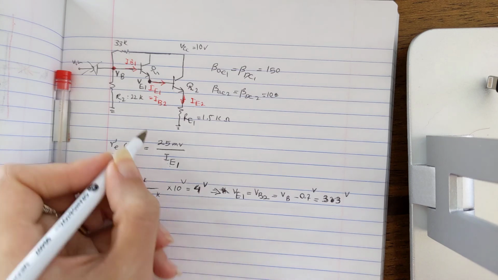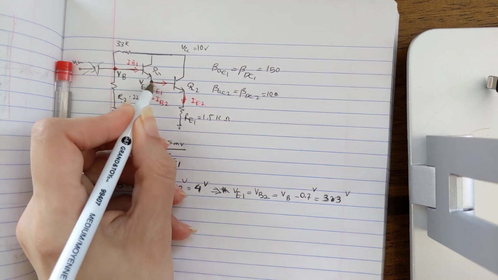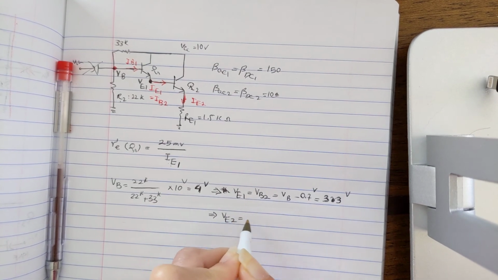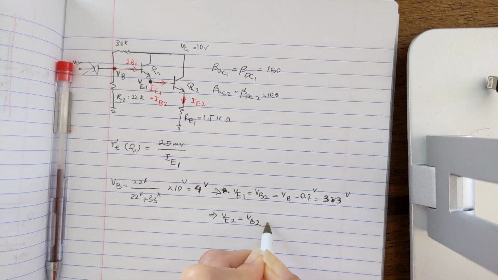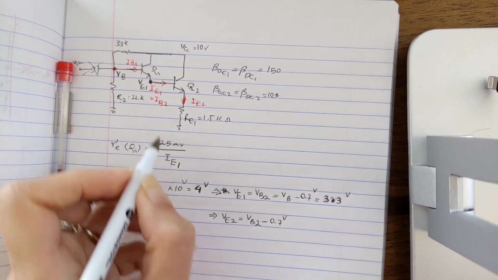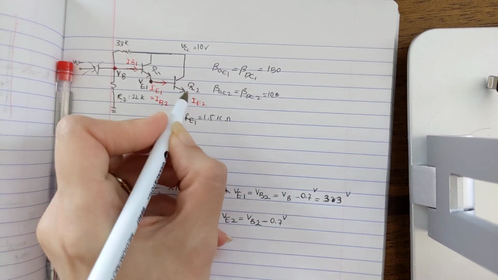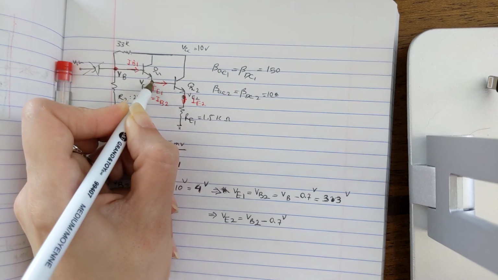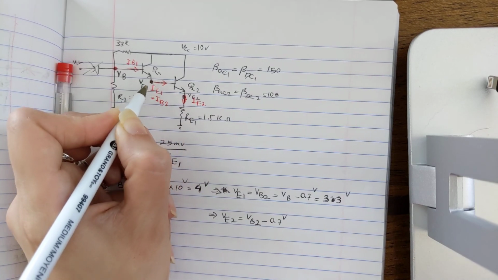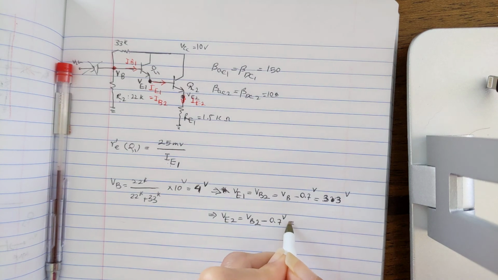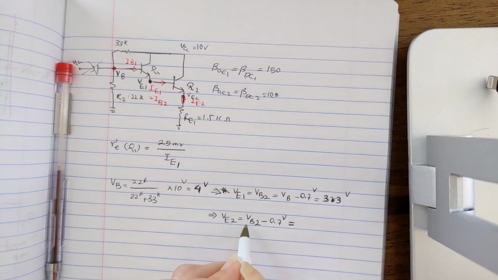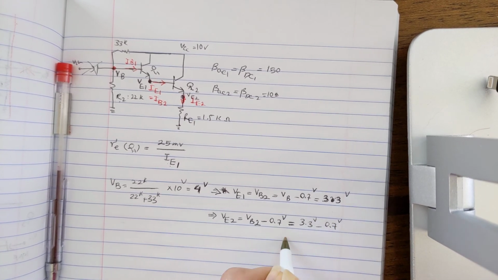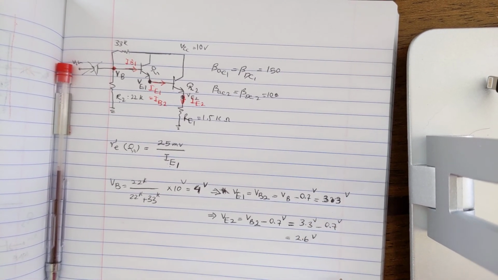Okay. Now the voltage here, let's call this VE1 or VB2, doesn't matter, VE1, which is equal to the voltage of the base of the second transistor, VB2, is equal to VB minus 0.7 volt. So it's going to be 3.3 volt. Good. Now we do this again. We move from this point to here. Now VE2 is going to be VB2 minus 0.7 volt. So it's going to be 3.3 volt minus 0.7 volt, which is 2.6 volt.